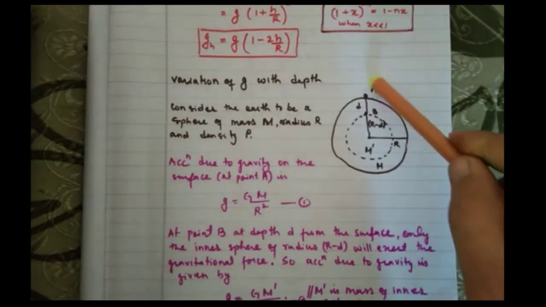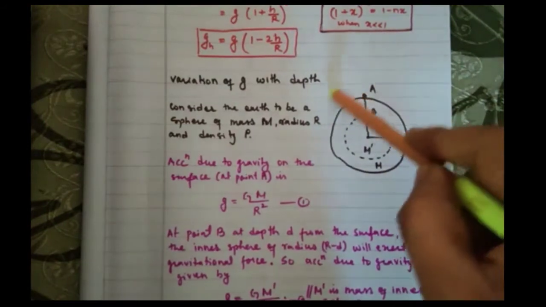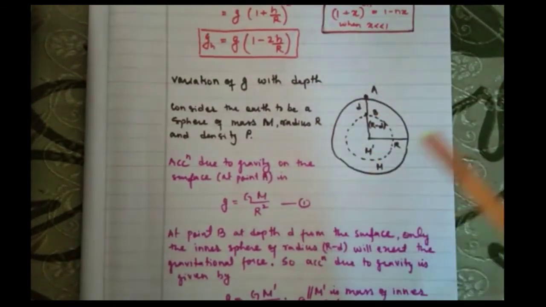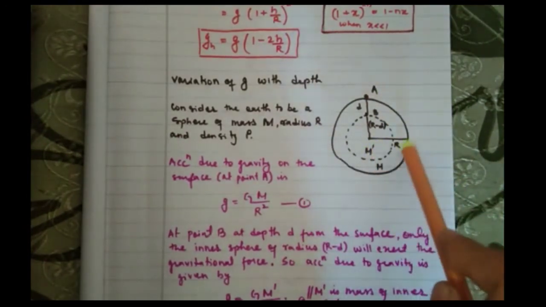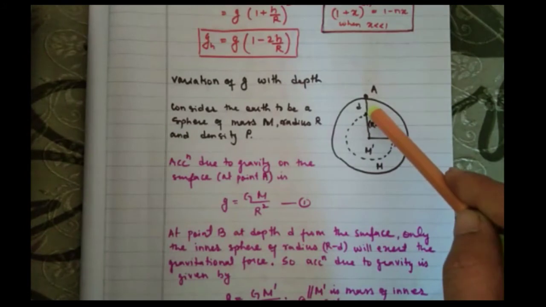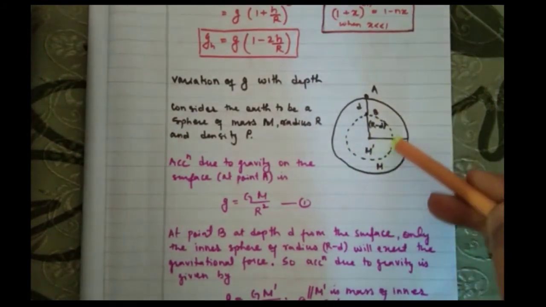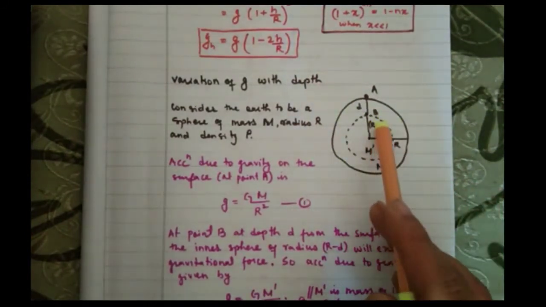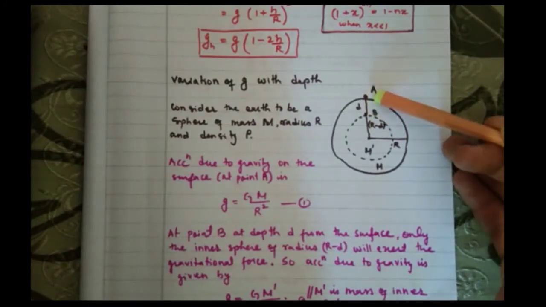So I'm considering the earth to be a sphere of mass M and radius R, and I'm considering point B. If I draw another sphere from point B, I'll get a smaller sphere of radius R minus d, where d is the depth of point B from the surface of the earth.